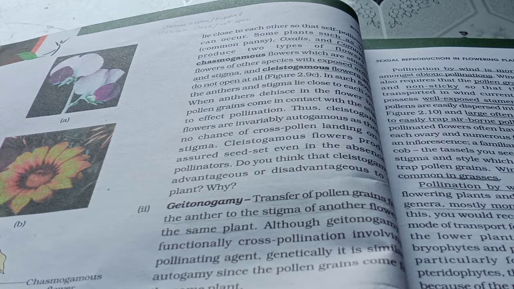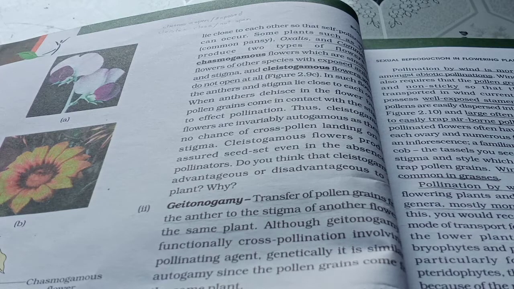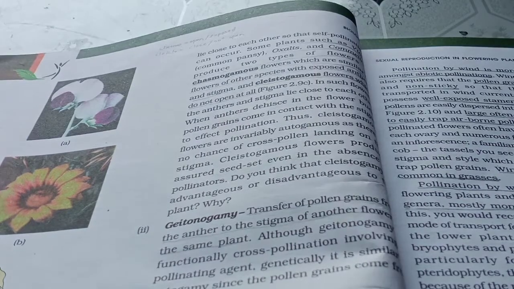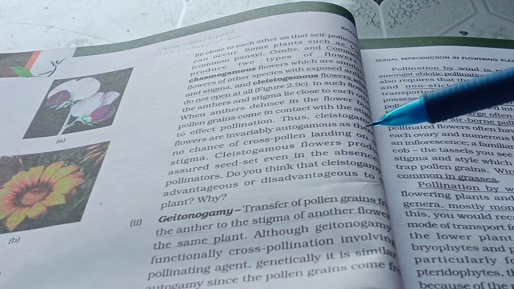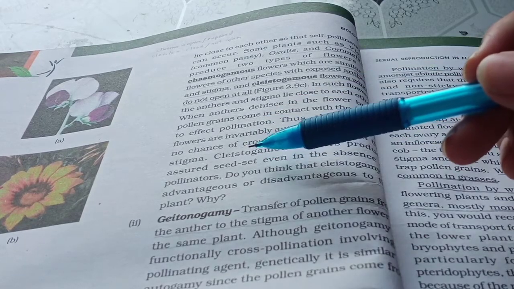So it's more likely that they will have self-pollination because the strangers or the outside people or the outside things, external things, won't be able to enter. Okay, so Cleistogamous flowers are likely to perform self-pollination more than Chasmogamous flowers. Cleistogamous flowers produce assured seed set even in the absence of pollinators.